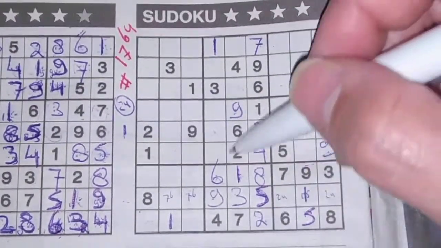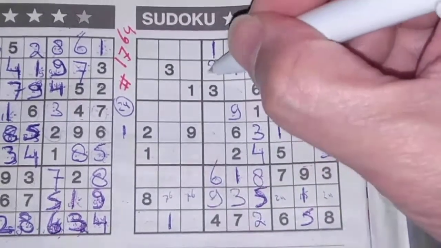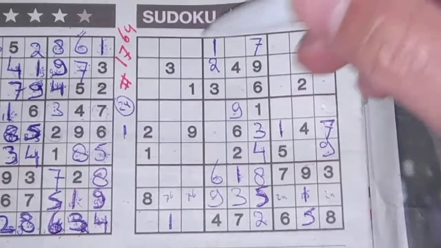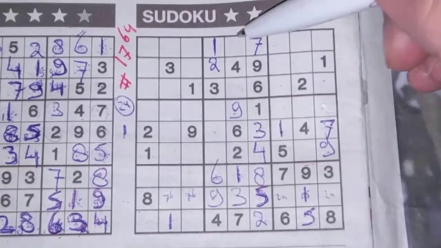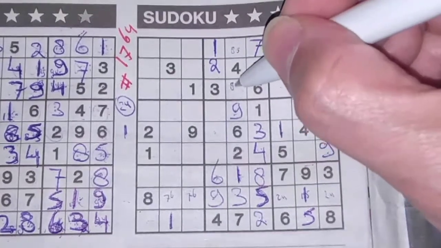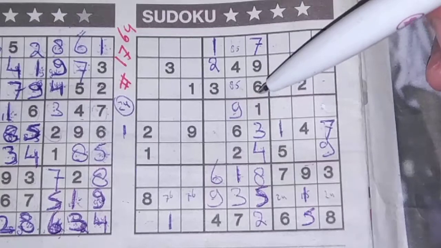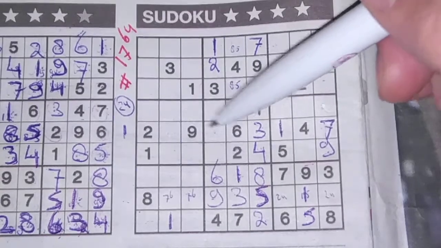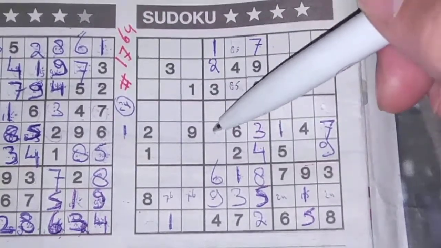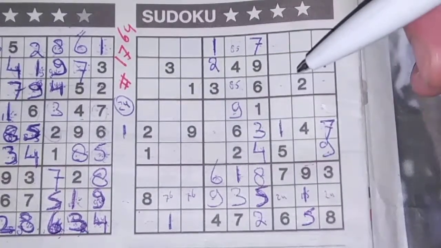2 in this column, 2 in the middle column, so the column next, the only place for the 2 should be there. 2 numbers left in this big square for the numbers 8 and 5. Let me mark them for you. I cannot fill this yet. It's a pair, 5 and 8. 7 is missing. Alright.